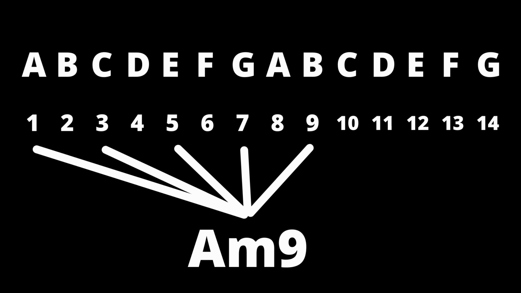I can now pick up where I left off with the A minor 7th chord. The 9th note is B. You will see that this is the same as the second note, but it is an octave higher, so we add 7 and it becomes 9. If you add the 9th note B to the A minor 7th chord, then you have an A minor 9th chord.